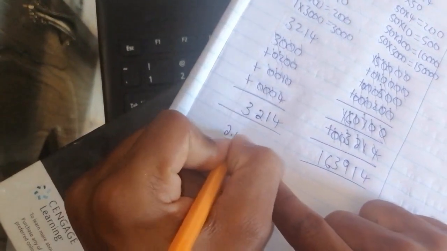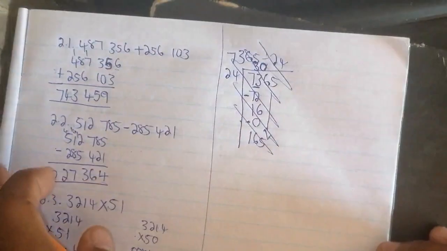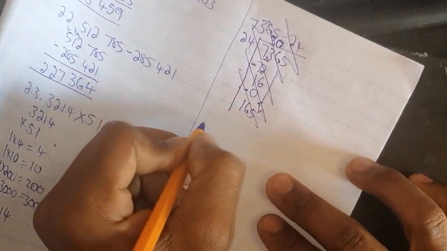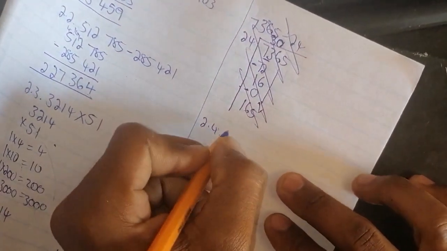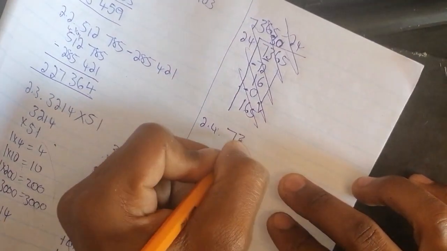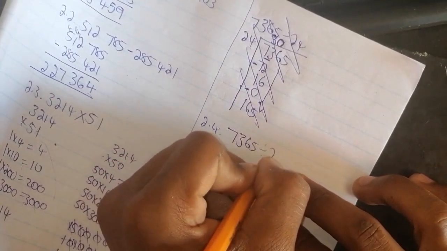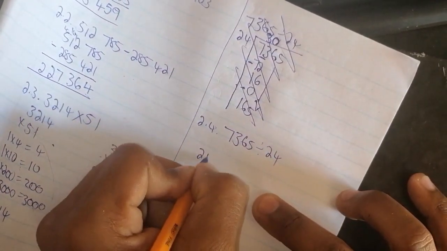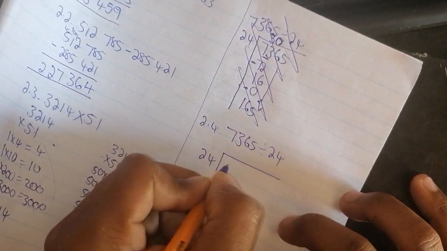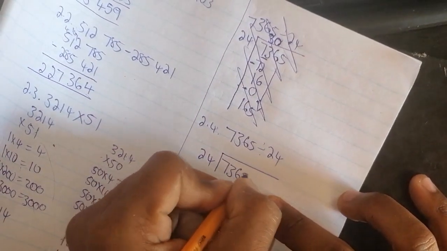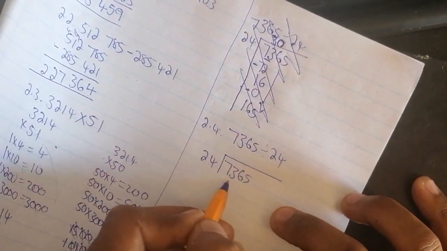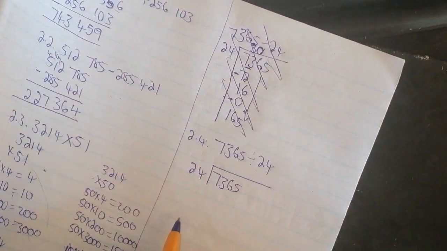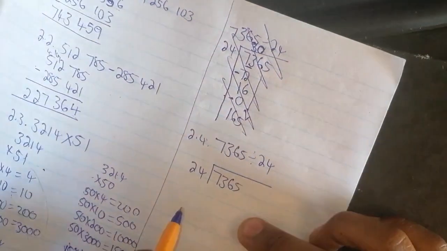So let's go to 2.4. So guys, here we are. We have a problem. In 2.4 they say 7,365 divided by 24. So what you do, you take this 24 and you write it in this way. You take the bigger number, you put it inside here, you take the smaller number and you put it outside. I'm just trying to explain in a basic way.